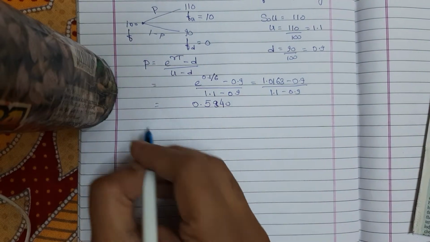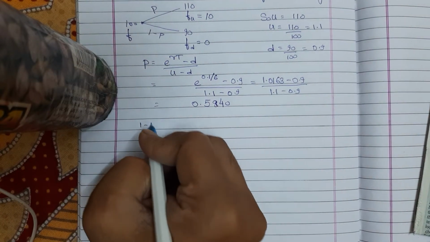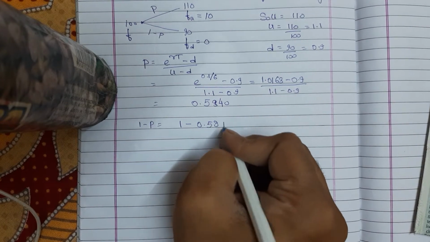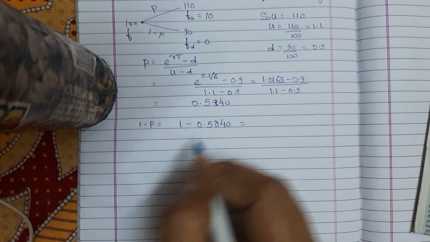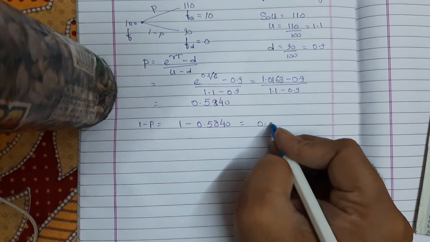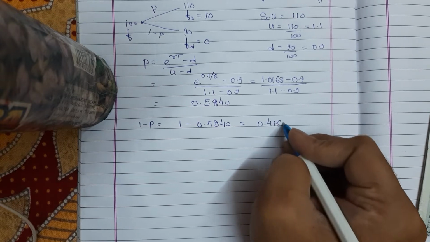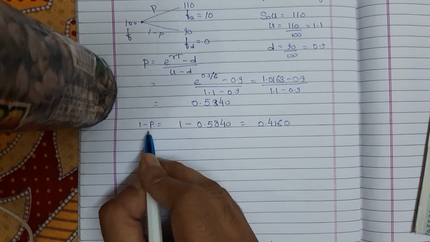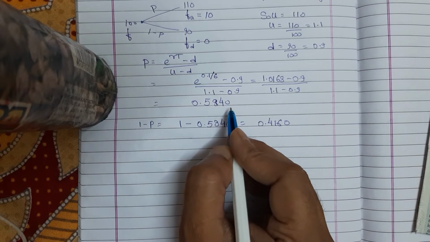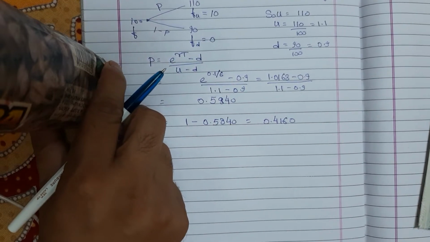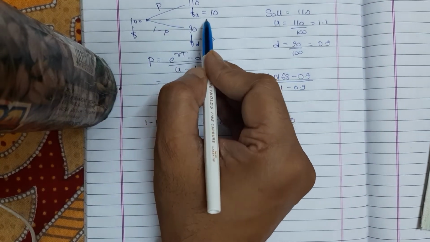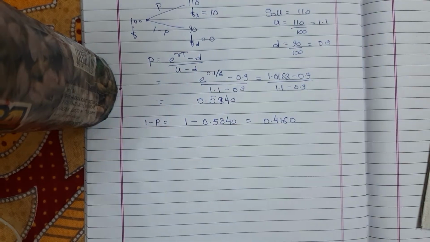Now we can calculate the value of 1 minus p, that is 1 minus 0.5840. On subtracting 0.5840 from 1, we get 0.4160. So the probability of downward movement is 0.4160 and the probability of upward movement is 0.5840. Now we have to calculate the values of fu and fd. We have already calculated that fu is 10 rupees and fd is 0.